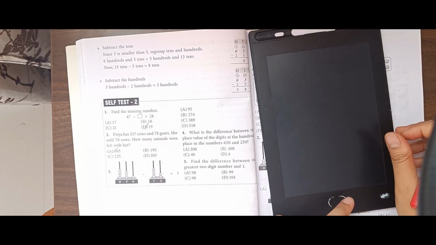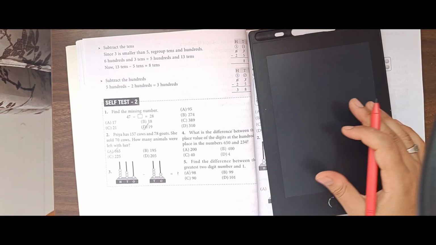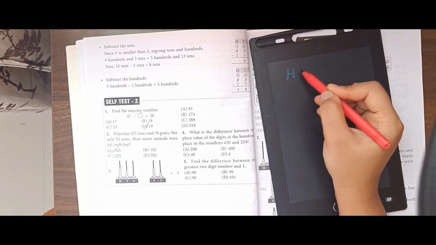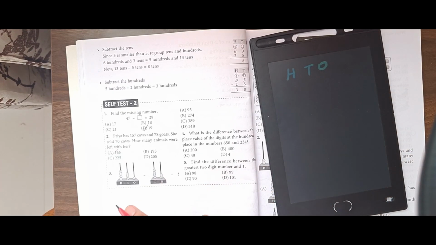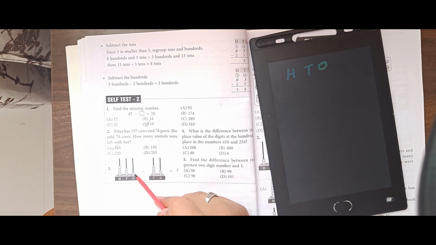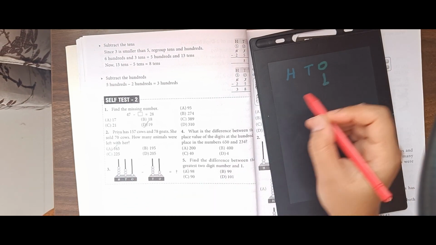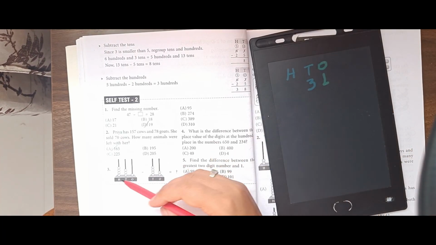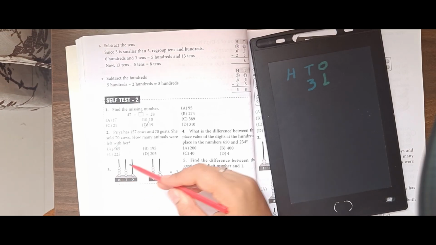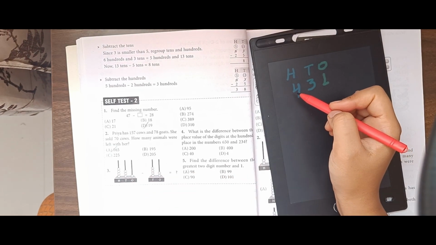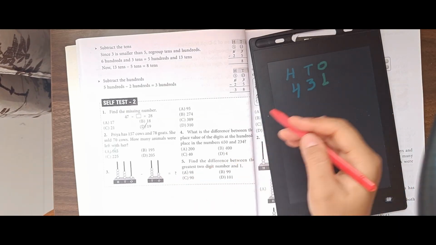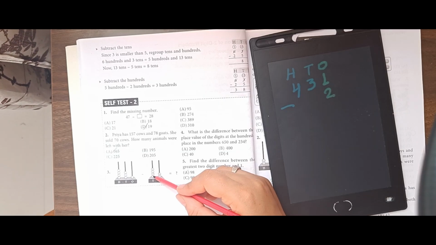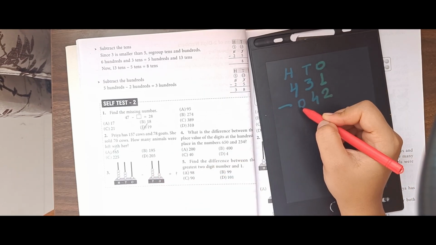Got it, kids? Next question is, we have an abacus. In yesterday's video we learned how to find what is written on this abacus. We take the ones place digit. How many beads? 1. Then tens place beads: 1, 2, 3. Then hundreds place: 1, 2, 3, 4. Then we need to subtract. Ones place we have 2. Tens place we have 4. So what will be the answer?